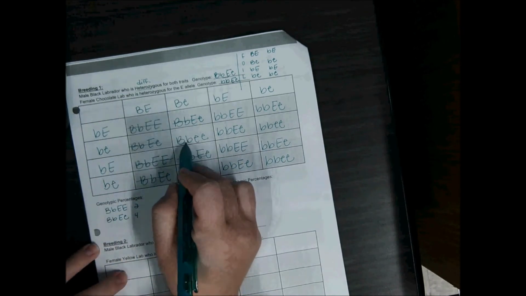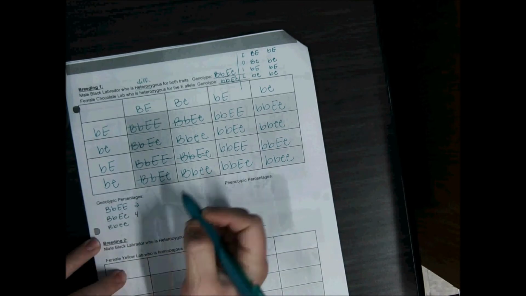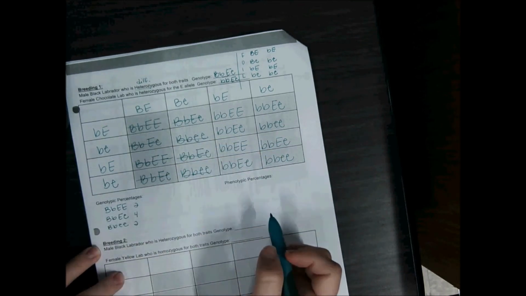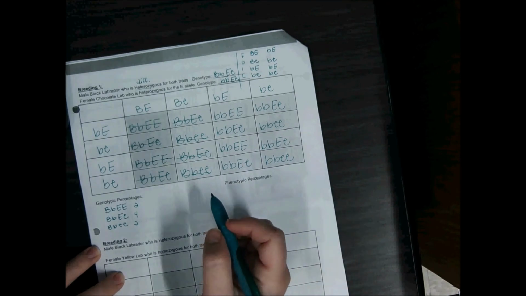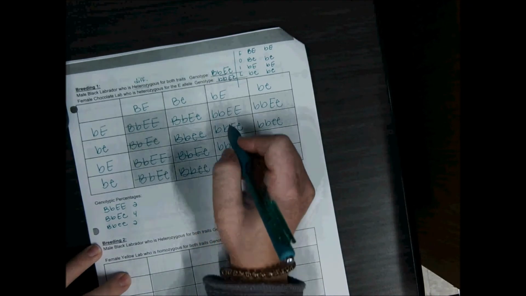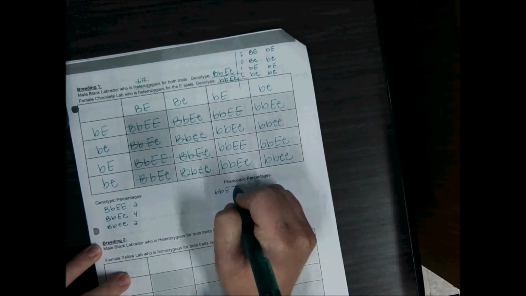Then I see Big B, 1, 2 of those. And then next is little b's, Big E's.